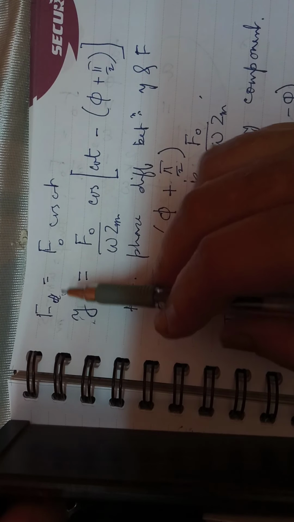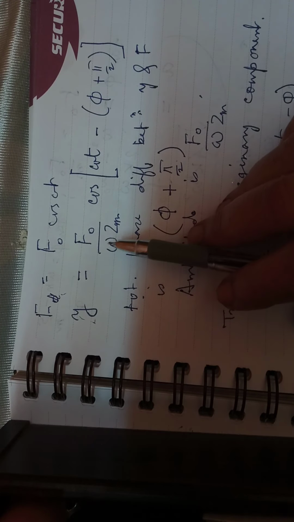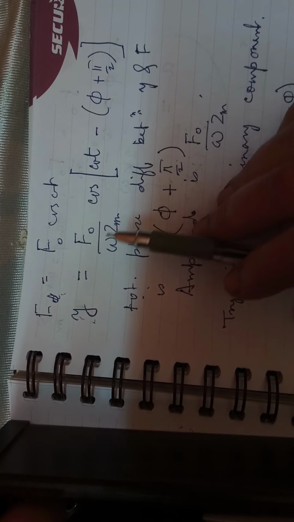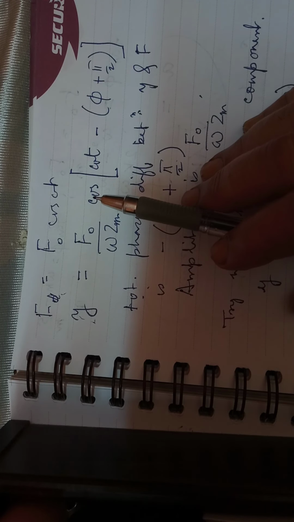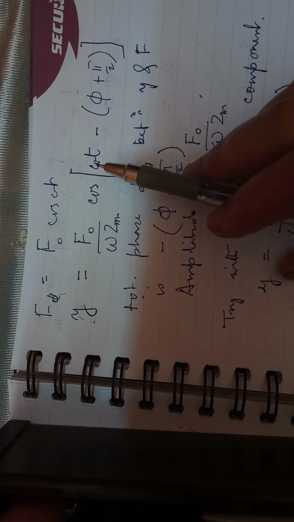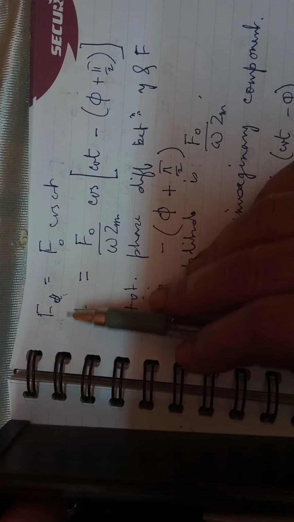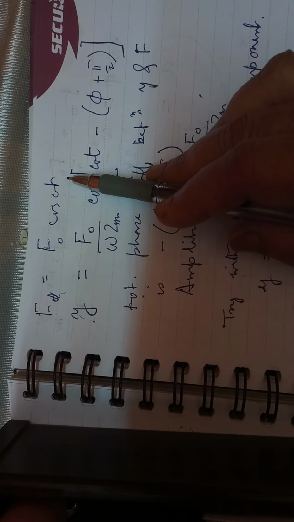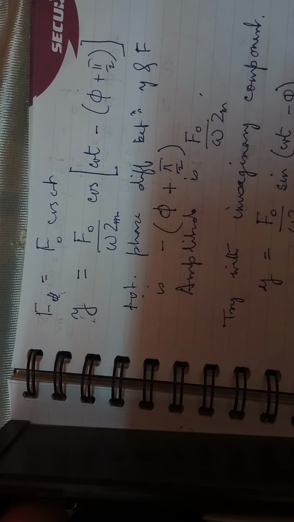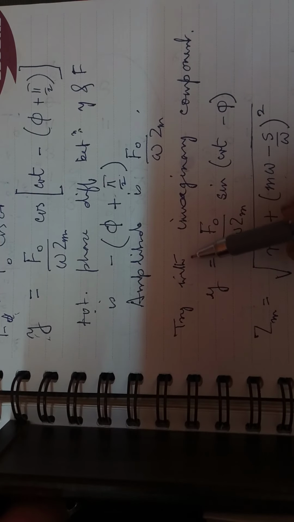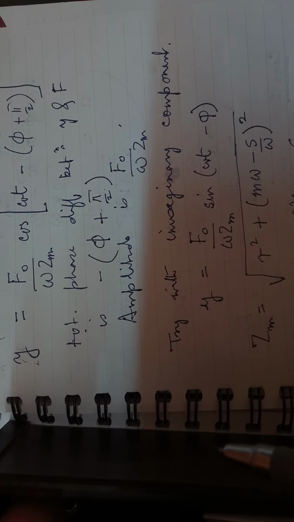Starting with a short recap for today's class, we studied yesterday how we can obtain amplitude resonance by varying the frequency of the forced oscillator, and how we can obtain velocity resonance and energy resonance by varying the frequency of a forced oscillator. Here we started off with the real component of the externally applied periodic force, which is cos omega t, and the real component of displacement. And we have seen that the total phase difference comes out to be minus of phi plus pi by 2.